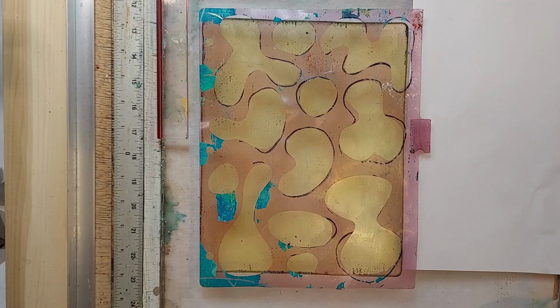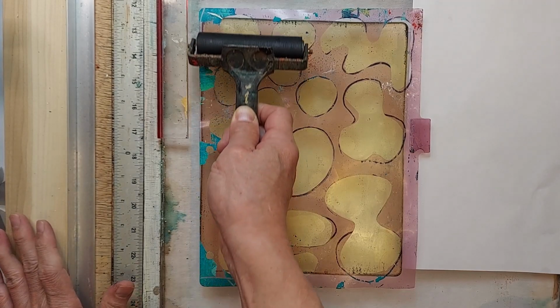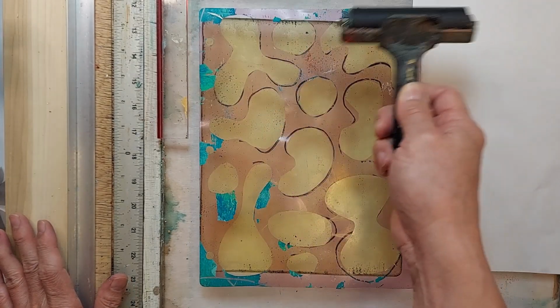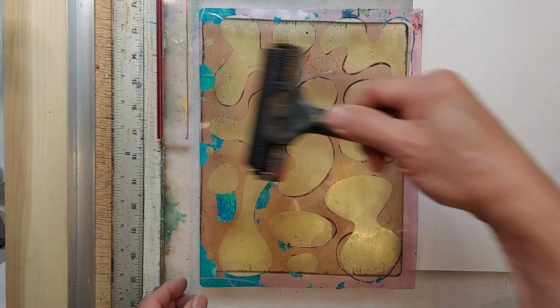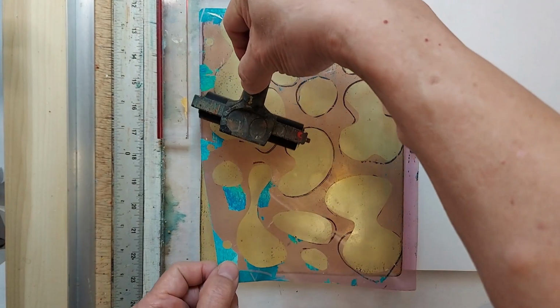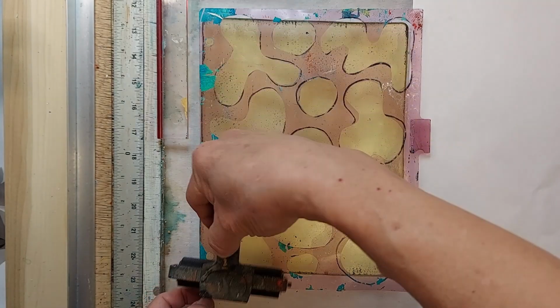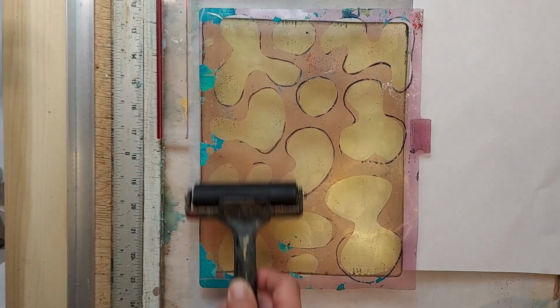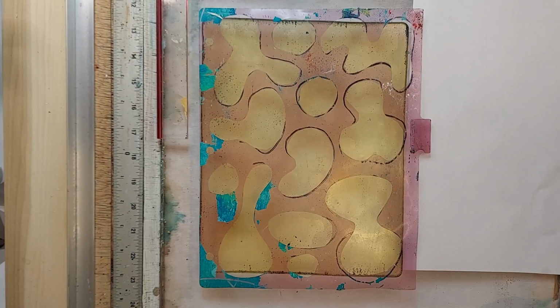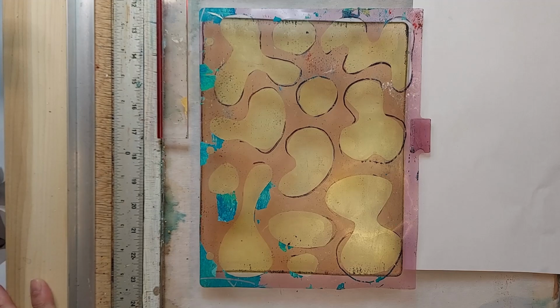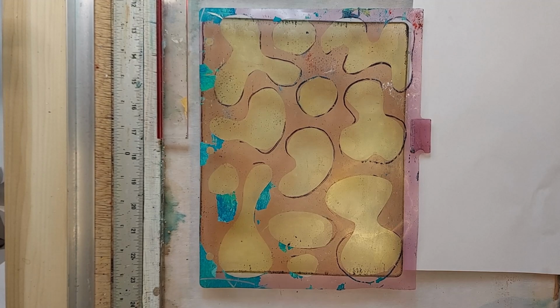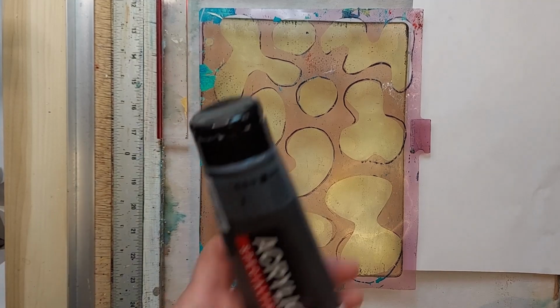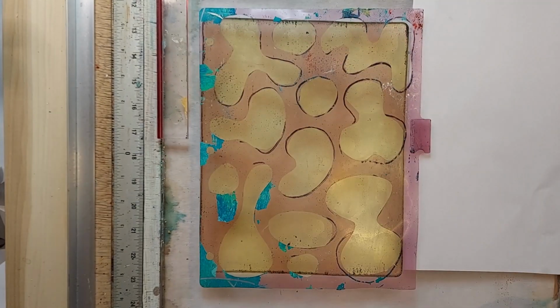I'm going to use a clean brayer to flatten this out. So the next color will be graphite, which is by Amsterdam.